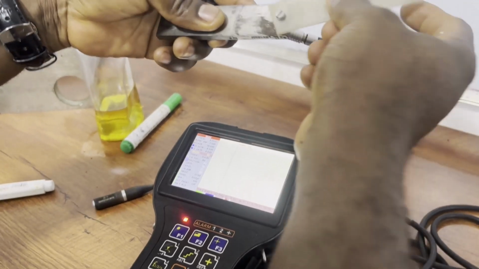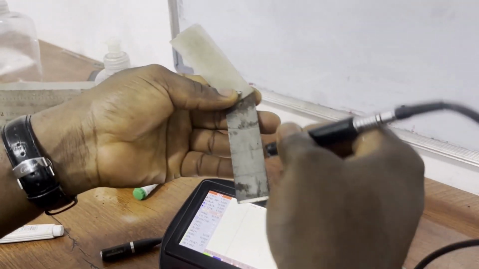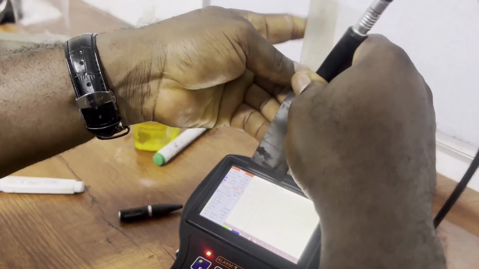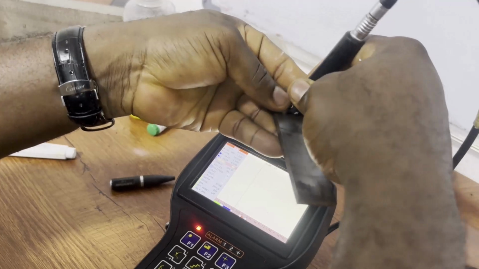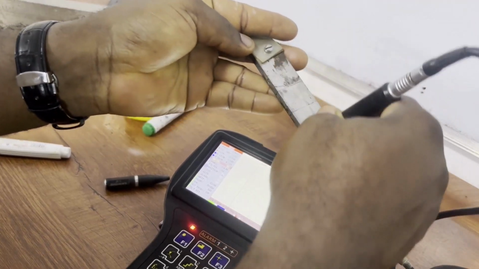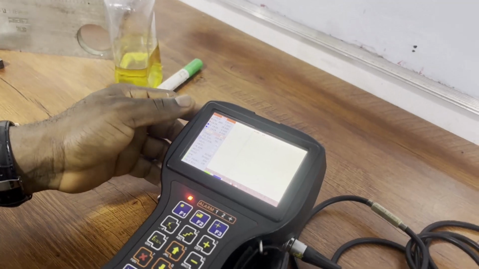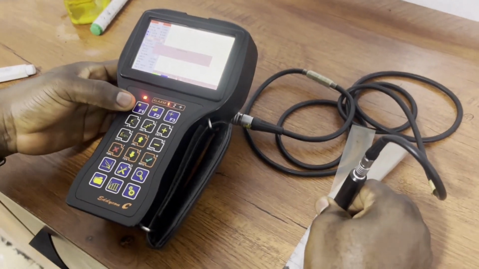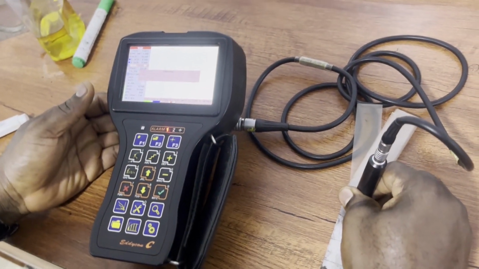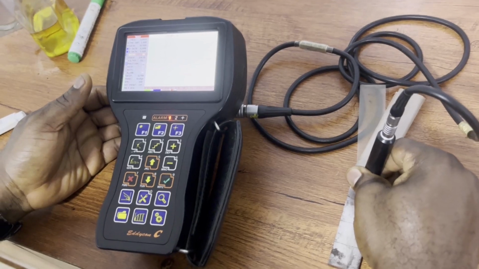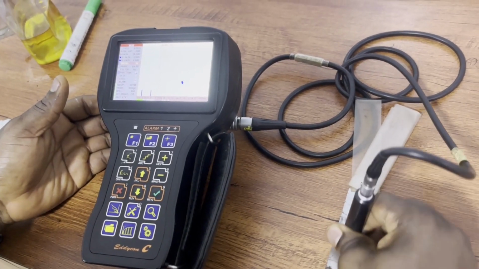Also, to know if your probe is working, we have not set anything. So I told you before, if you look, did you see anything? You need to zero first. So if I zero, let's see if something will come out. Zero is balancing, it is the same thing.